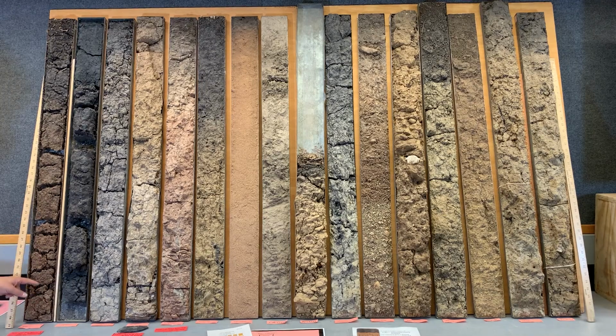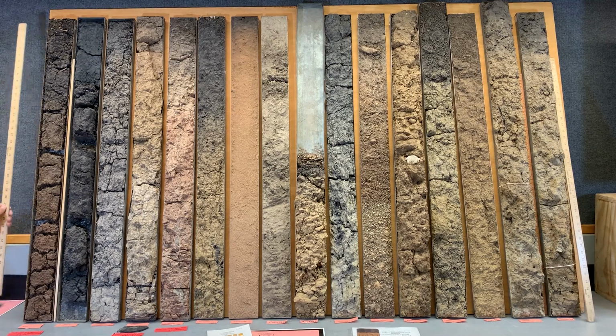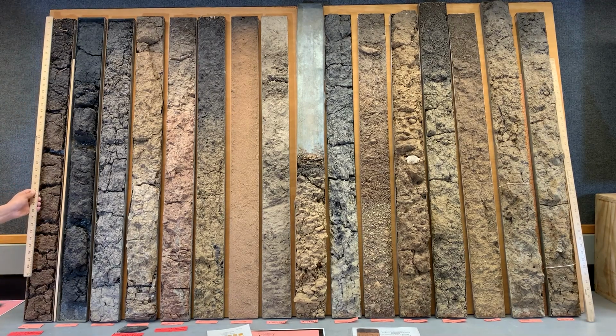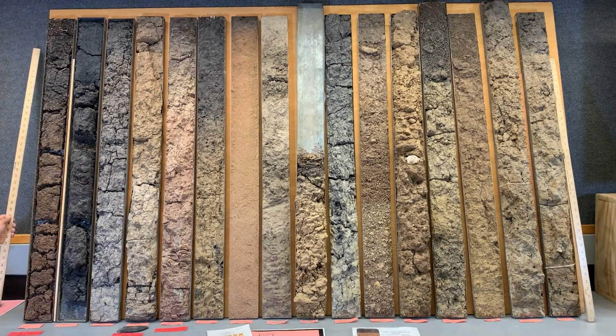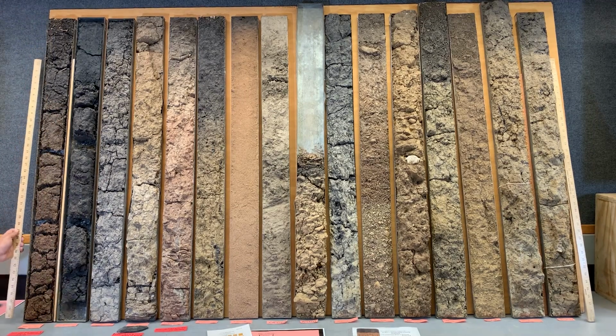Since we don't have the gray colors, it's a bright color throughout. So it will be a well-drained soil. And in terms of native vegetation, we have more than 10 inches of dark material, somewhere like up to 13 inches. So that's why we will call this a prairie soil.